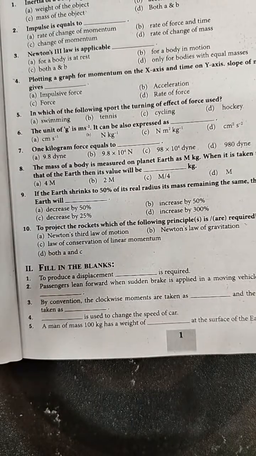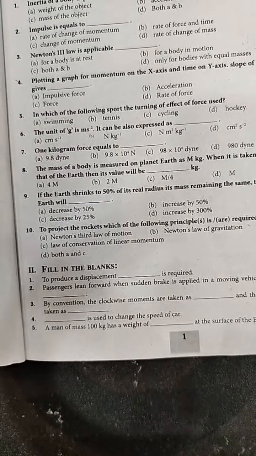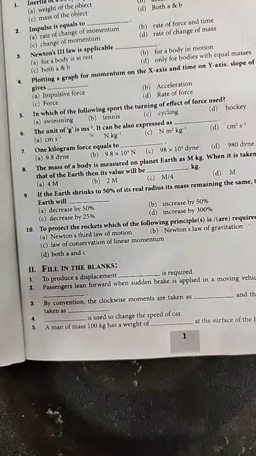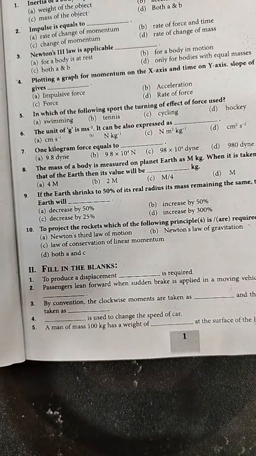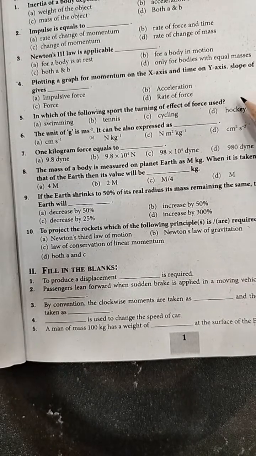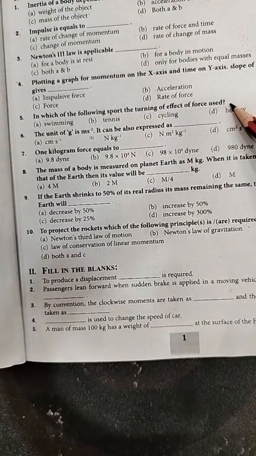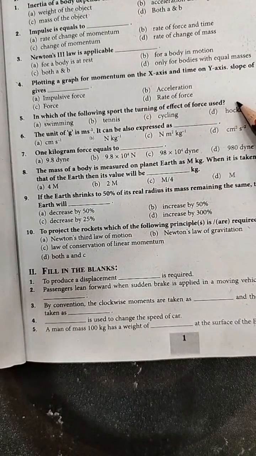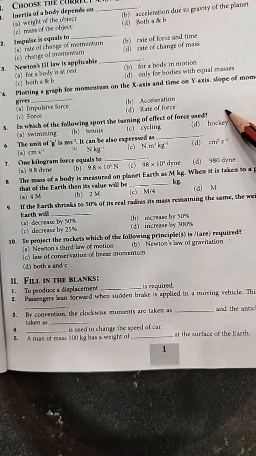Okay, many of you have answered it right. Almost all of you have answered it right. The correct option is option D, both A and C. Okay. Next, fifth question, answer please. In which of the following sports is the turning effect of force used? This question, fifth question.